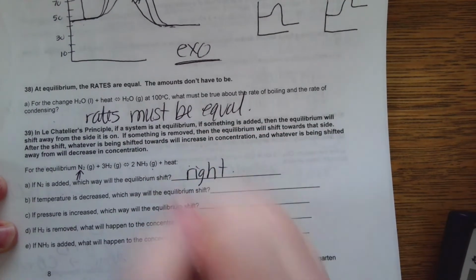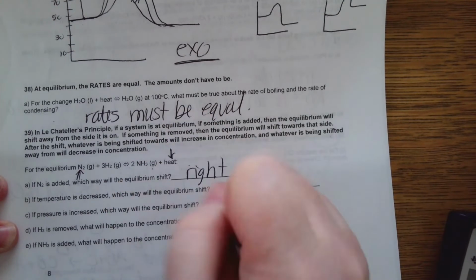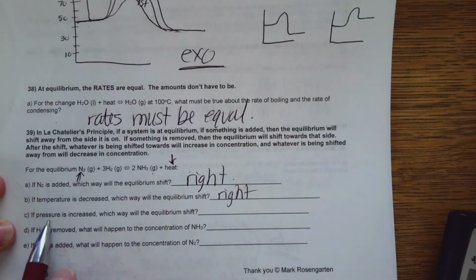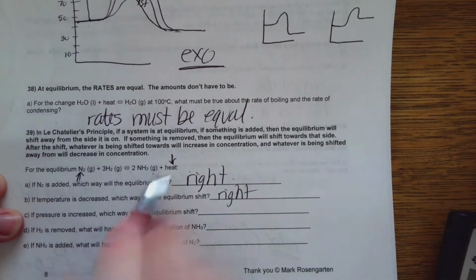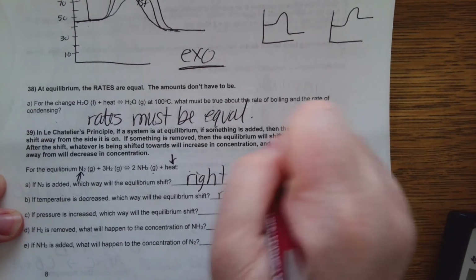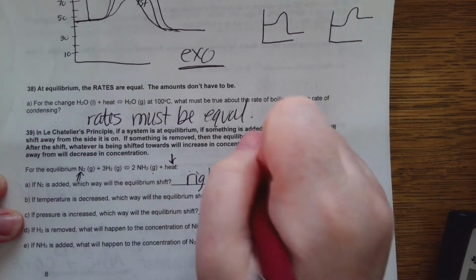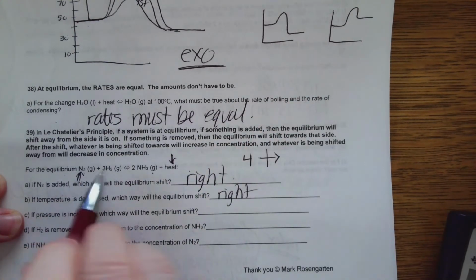Right. If temperature is decreased, it shifts toward the side that releases heat, when it goes this way. If pressure is increased, okay, pressure only depends on gases. Everything is a gas, so I'm going to look at both sides. Here's the arrow. I have 1 gas molecule and 3 gas molecules, so 4 total gas molecules.